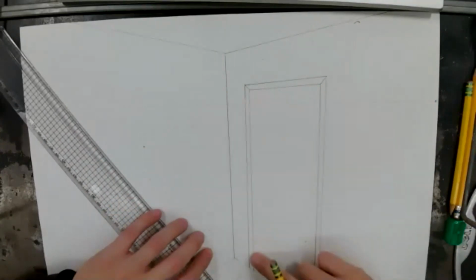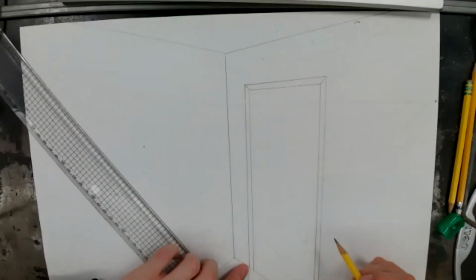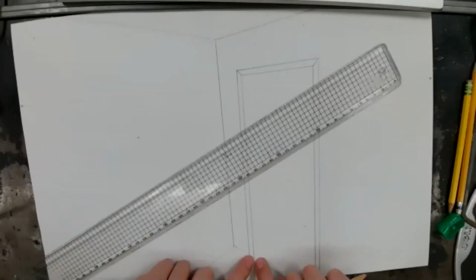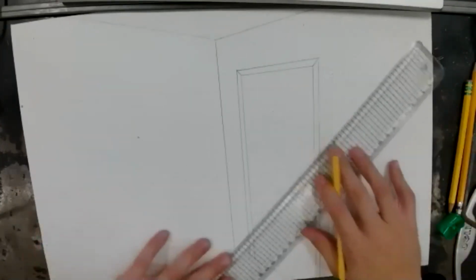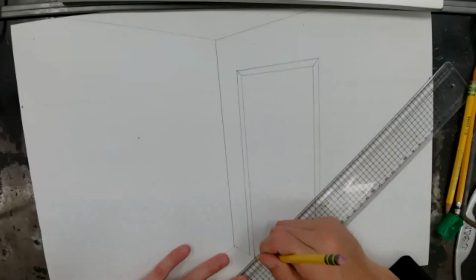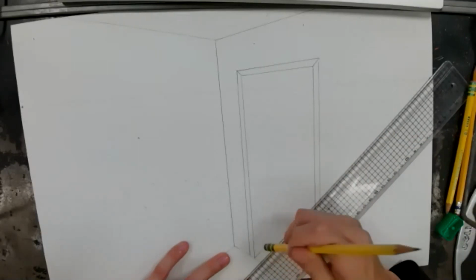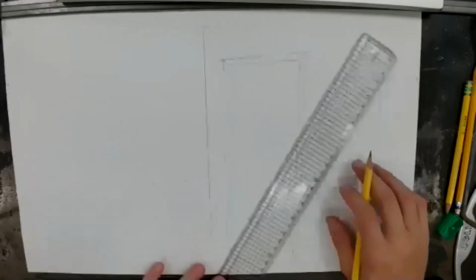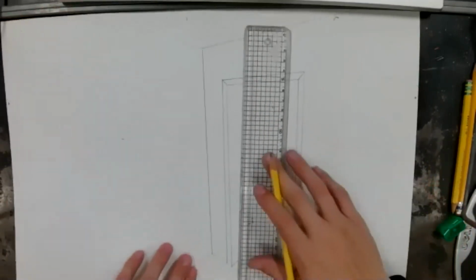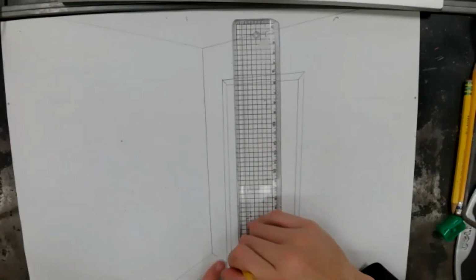Let's make this thicker. So right now it's just a thin, paper thin wall. How are we gonna make it thicker? In the bottom, you're gonna connect it to the vanishing point, okay? That's how we create thickness. How thick should we make it? I'm gonna make it that thick. And now I'm gonna copy the line up, making a vertical line going up.